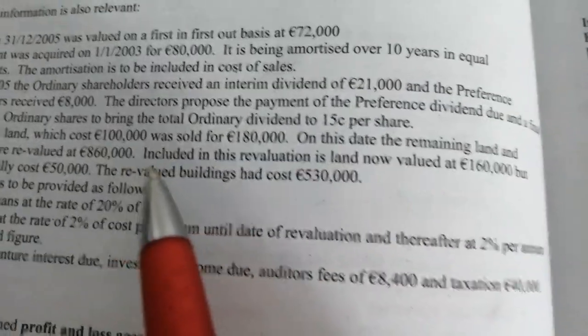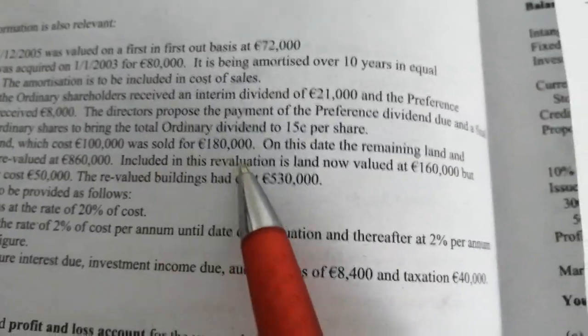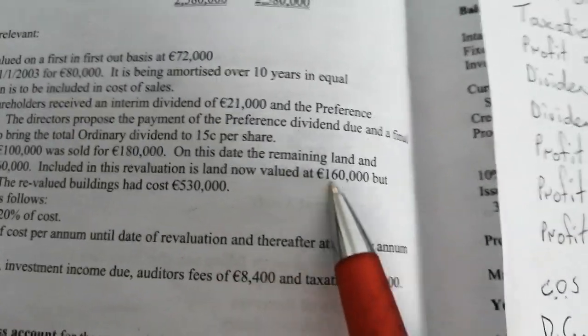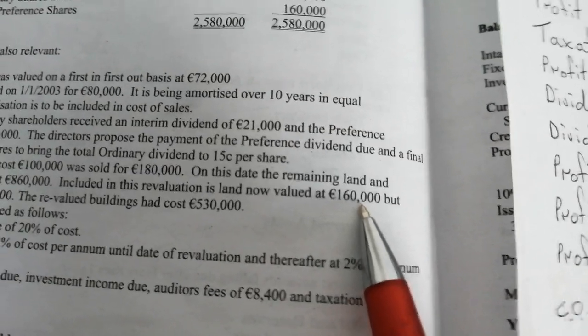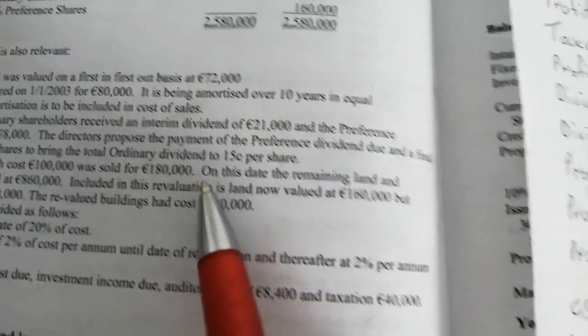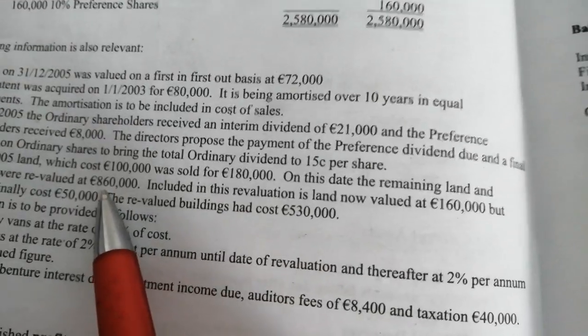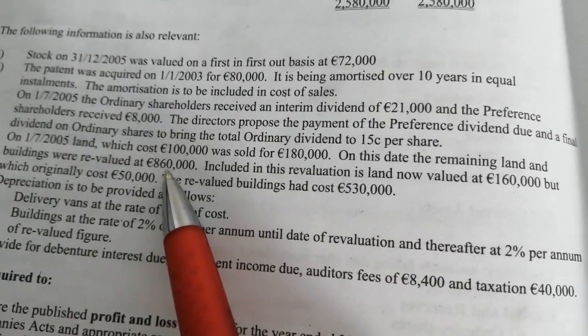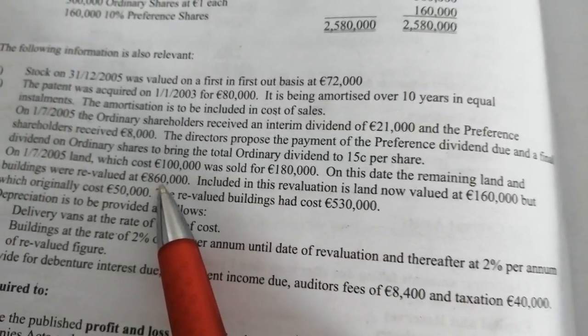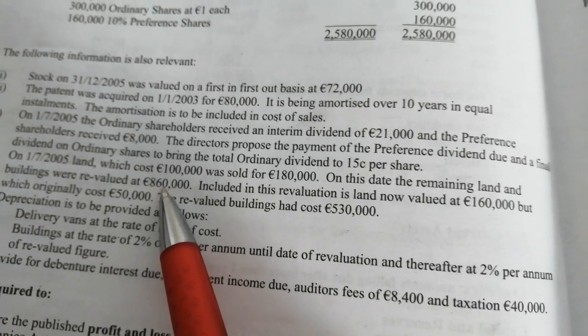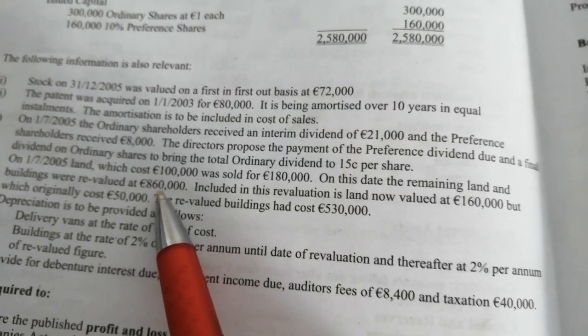5,300. And then back to the information over here, it says included in this revaluation is land now valued at 160. So if the land is now 160 and the revaluation of the land and buildings in total is 860, then the buildings part after revaluing must be 860 minus 160, must be 700,000.